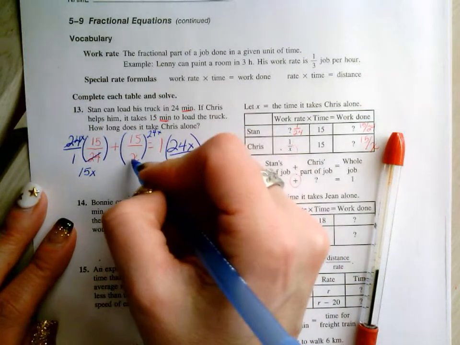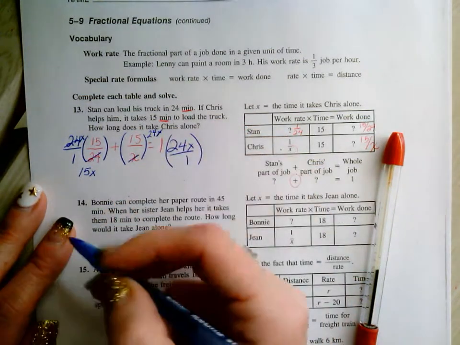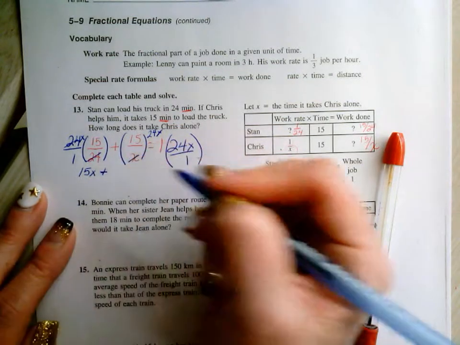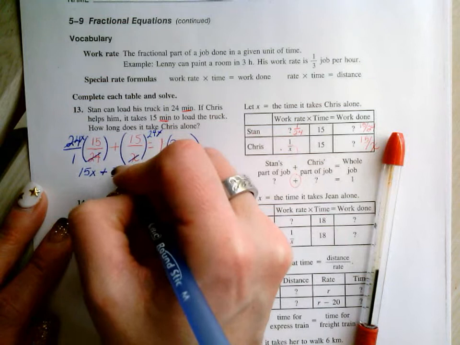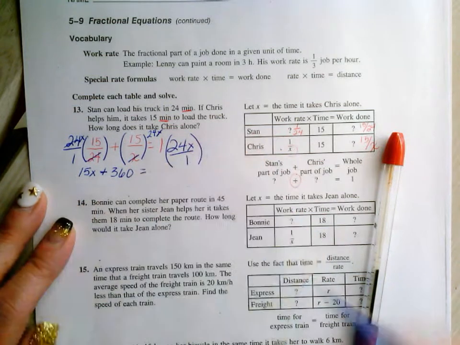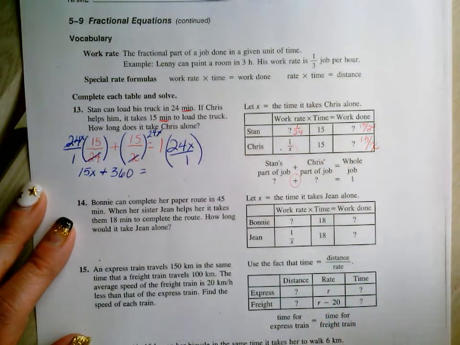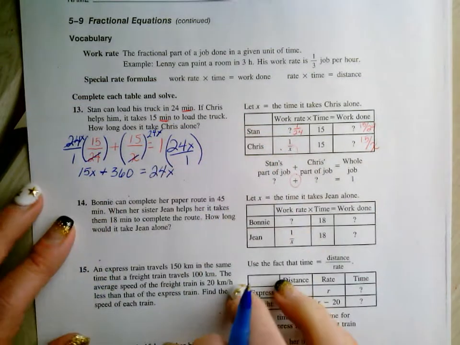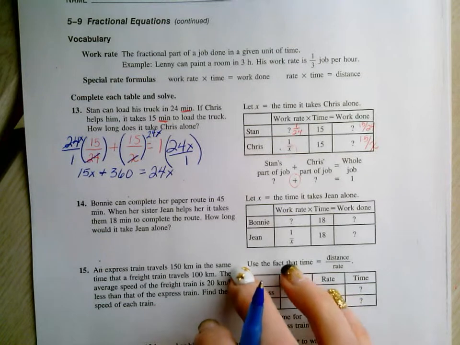The second one, it cancels out the x's, leaving me with a whopping 360 equals, nothing cancels on the right, 24x. Combine and solve, my friends.